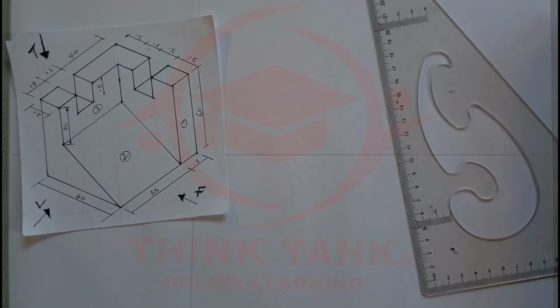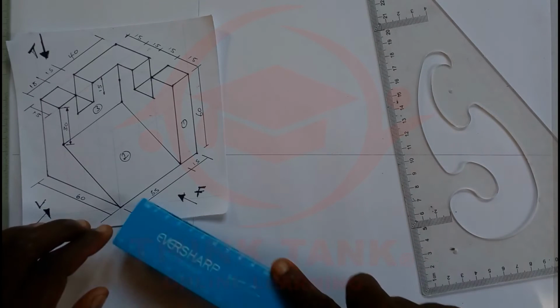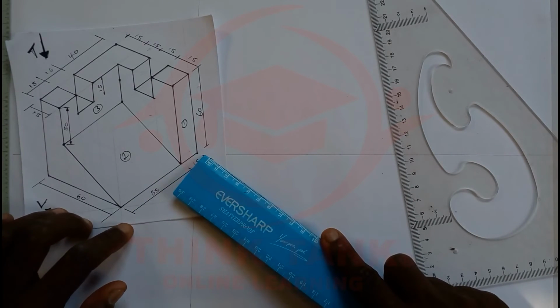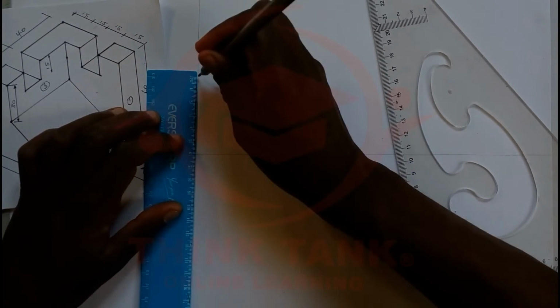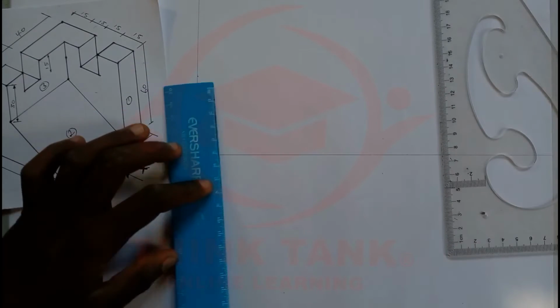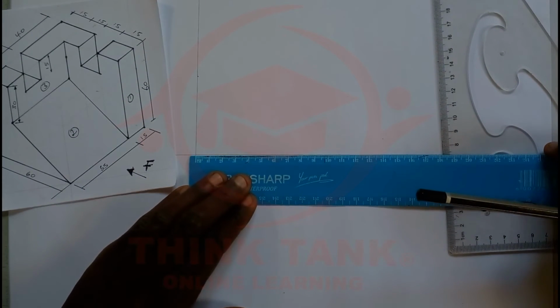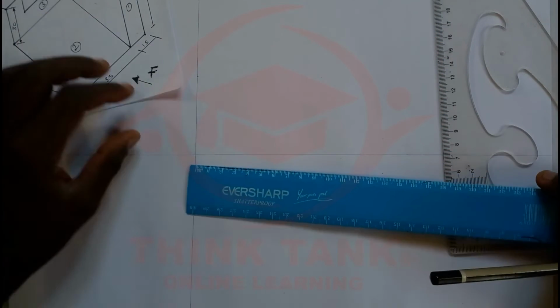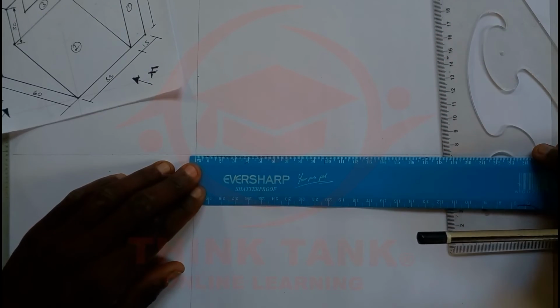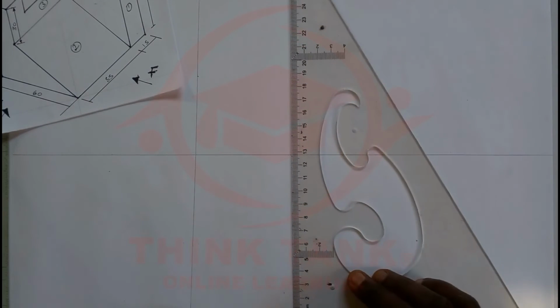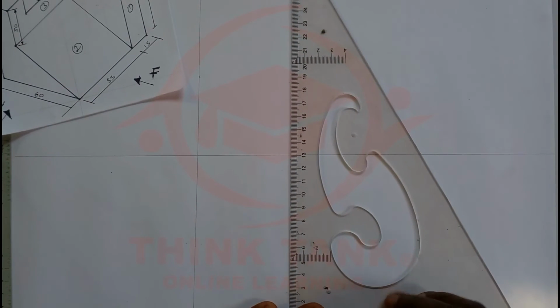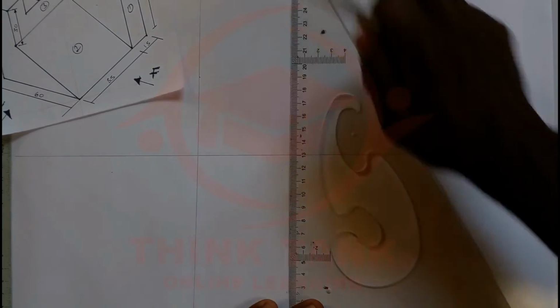Okay, so now I'm going to measure my length. So the length is 55 plus 15, that is going to give us 70, and the height is 60. Okay, so let's do that. From here to here, we're going to have 60. From here to here, it's going to be 70, right? Going to have 70 right here. Okay, now I'm going to project these lines downwards since I'm going to need them.